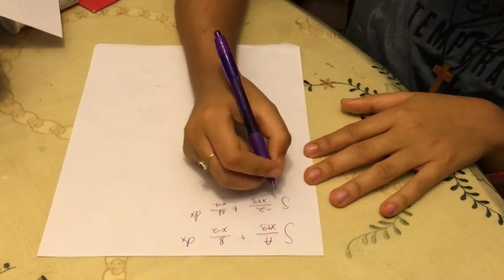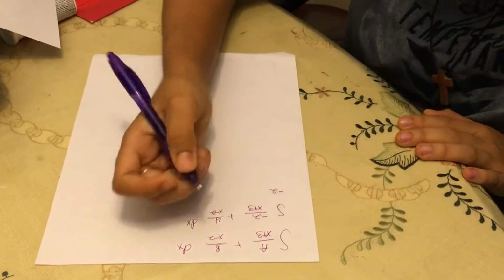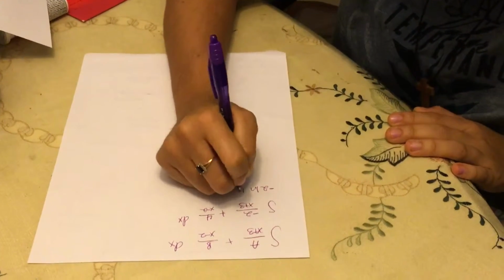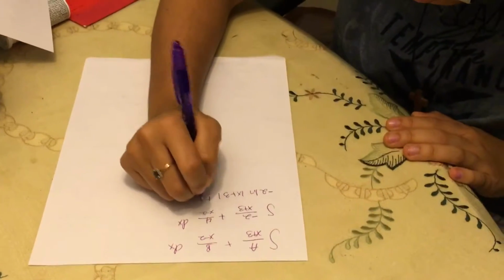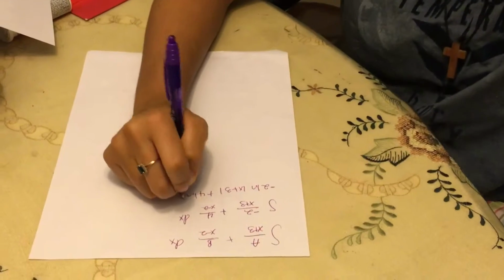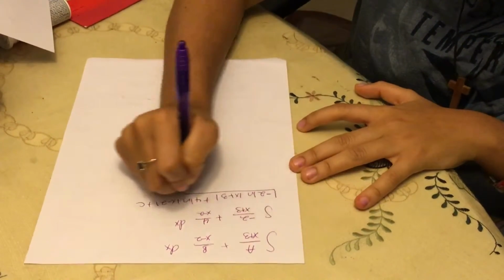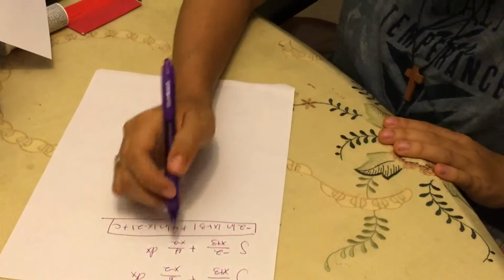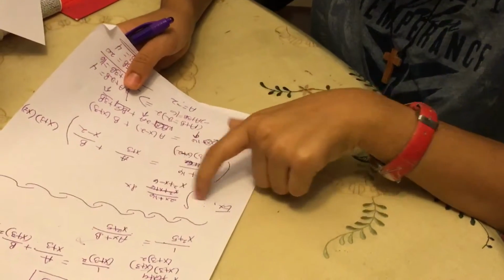And then this simply, by basic integration rules, integrates to -2 the natural log of x plus 3 plus 4 the natural log of x minus 2 plus c. So that is the answer to the integral of 2x plus 16 over x squared plus x minus 6.